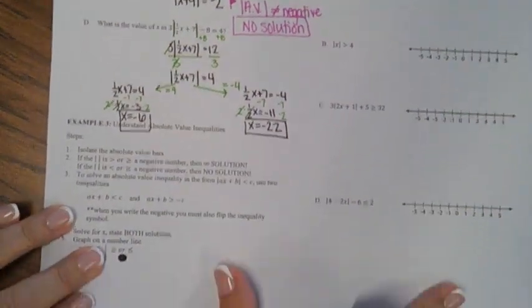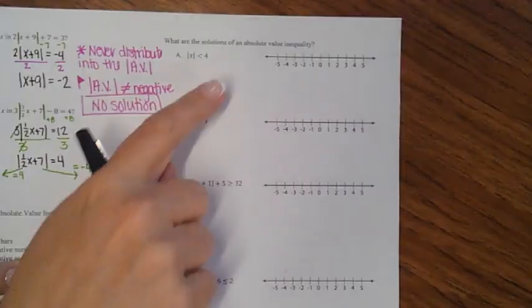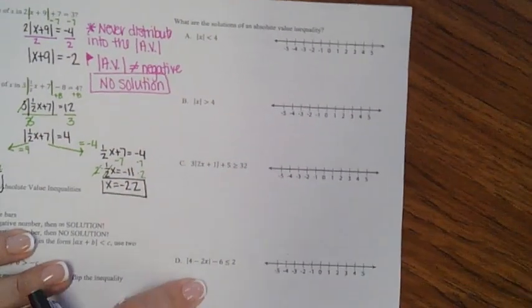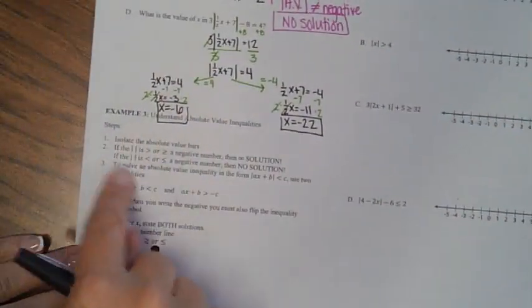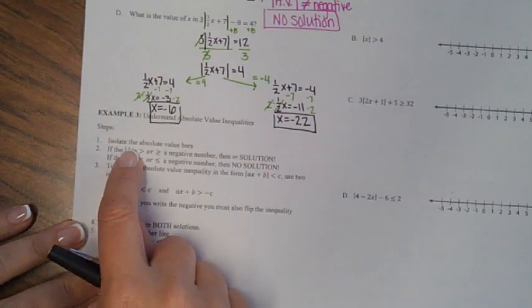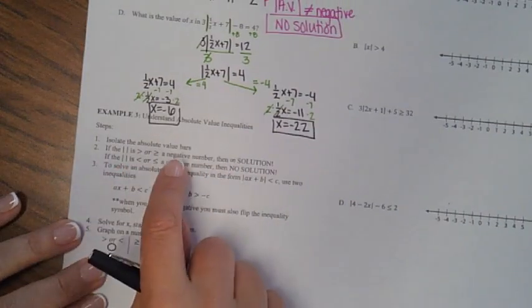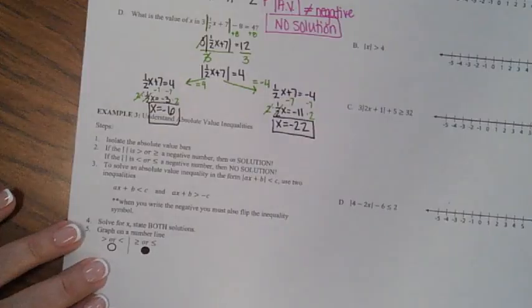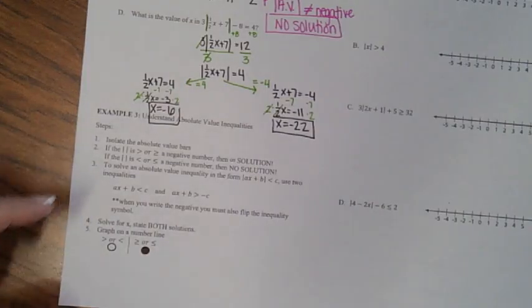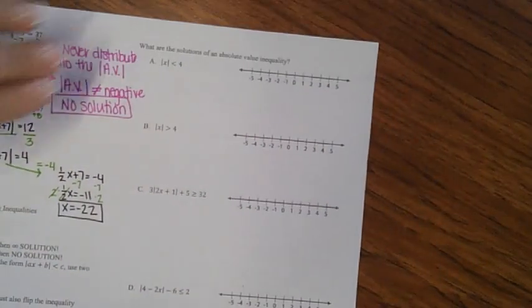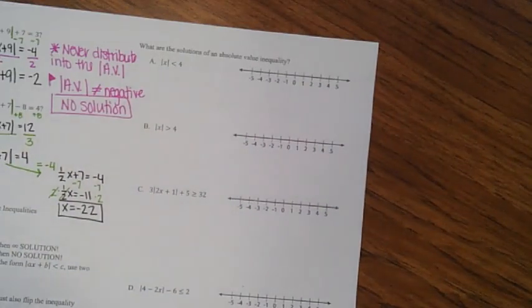Now we're going to look and see what happens when we have problems where we have less than or equal to symbols. So rules are pretty similar. We still want to isolate the absolute value bars. We still want to check once they are by themselves if we have a negative number, and then we have a couple of options there if that happens. And then we will solve. So let's kind of dive in. It's always easier when we work through examples than just read the instructions.